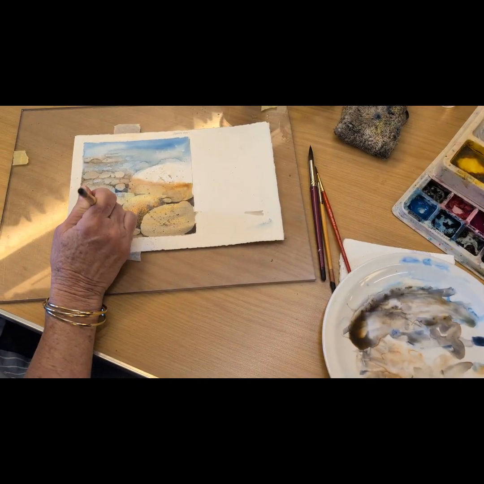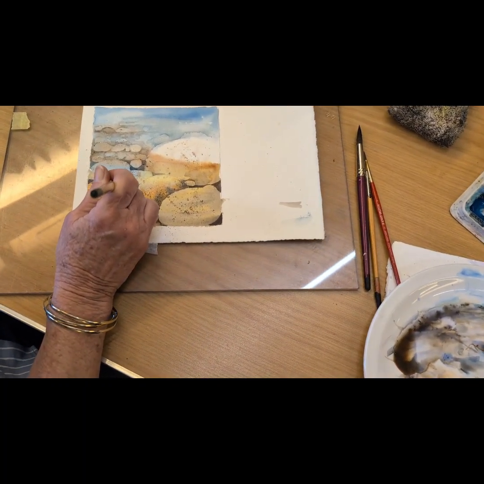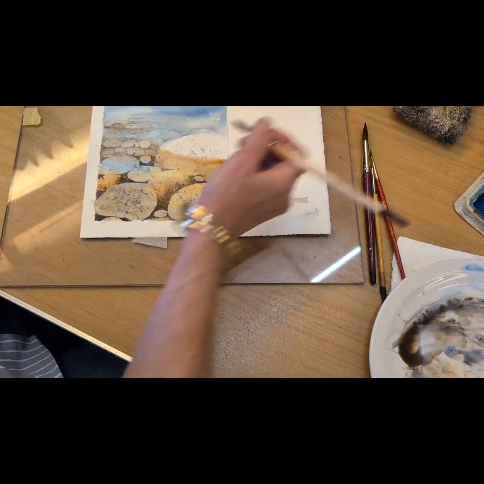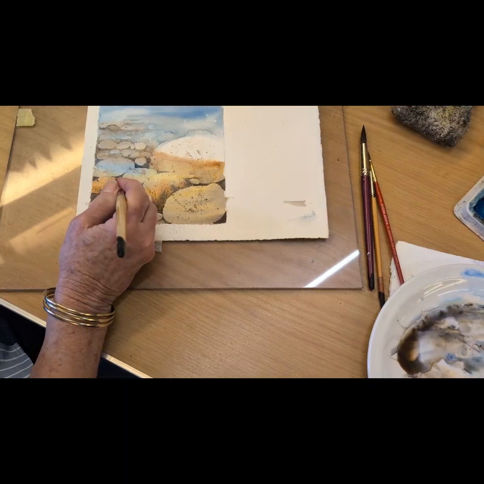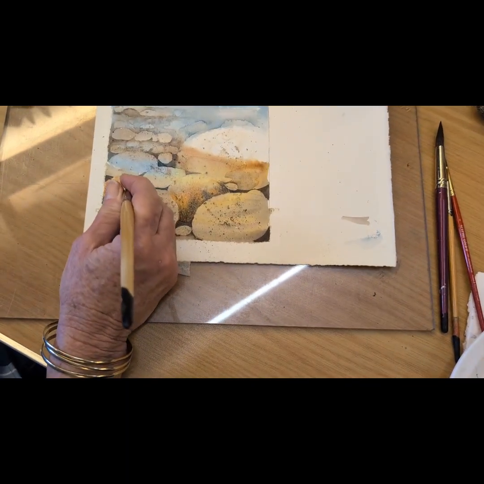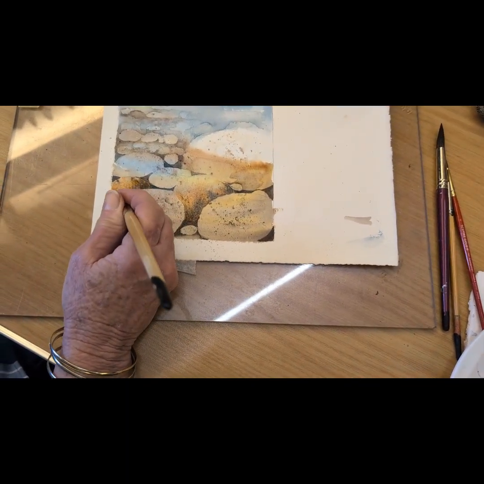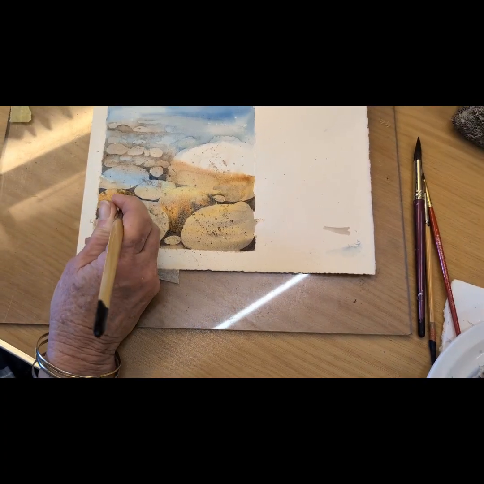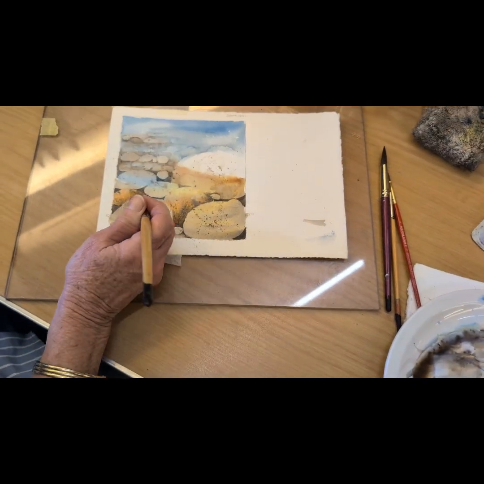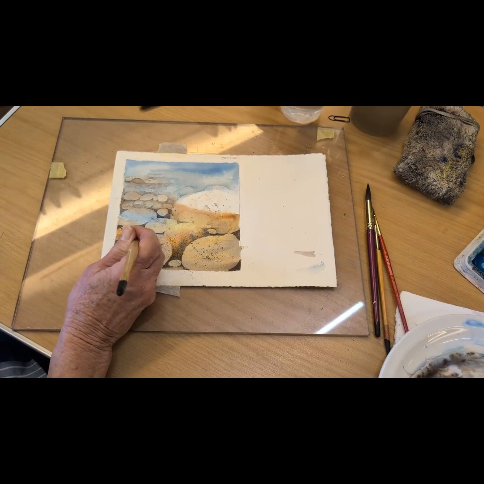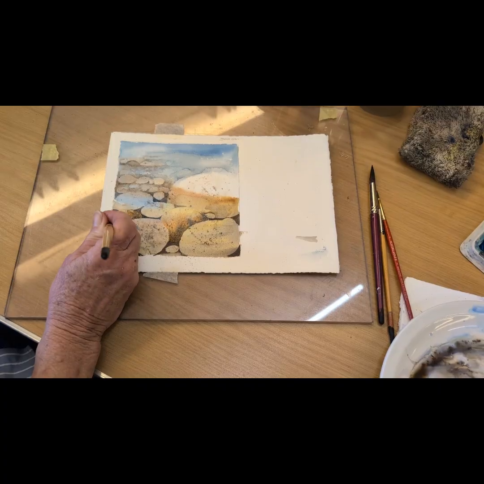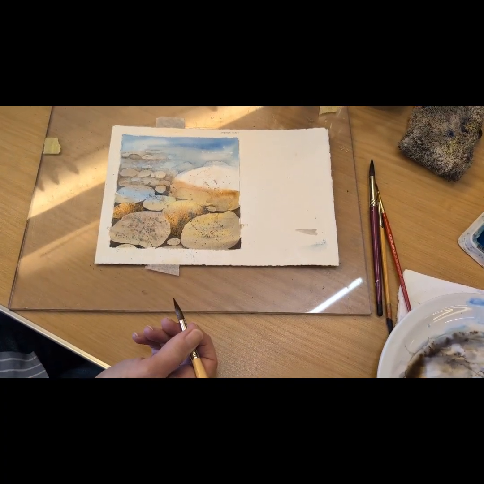Just drop it in. So the longer I wait, the better my fingers are going to be. So I've got a lot of pigment and water hanging around the surface of this rock. So I'm not doing this with my brush. All I'm doing is I'm touching the surface with the point of my brush and just transferring that to where I want it to go.